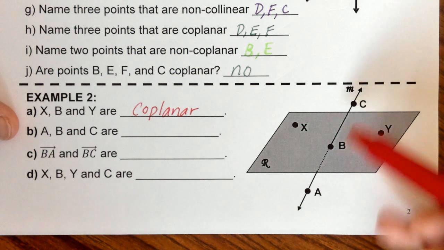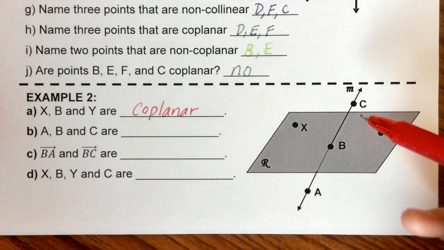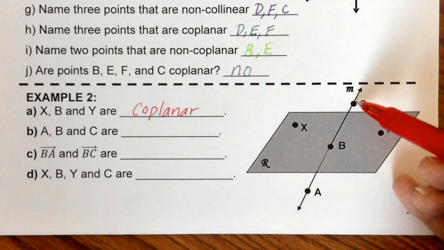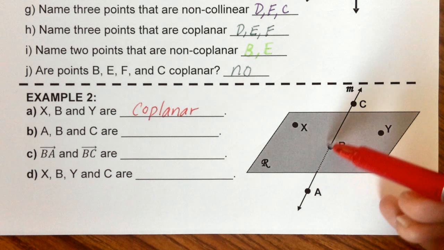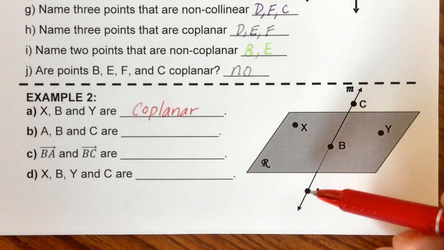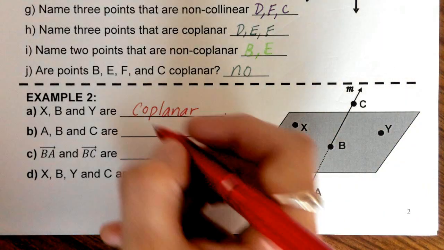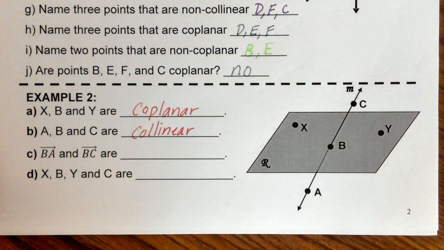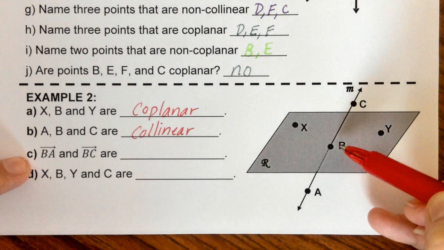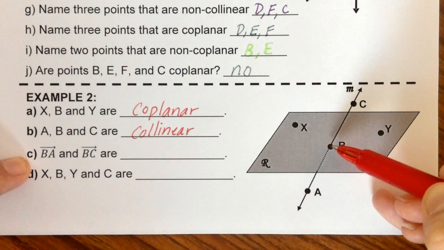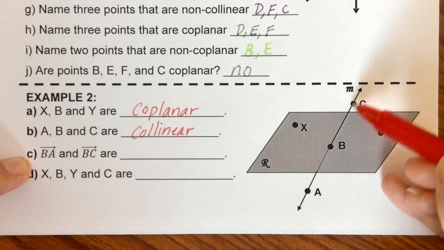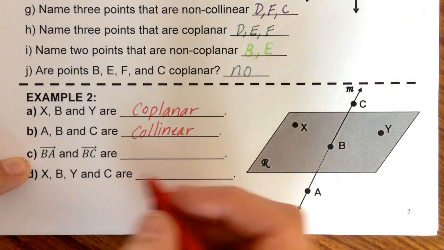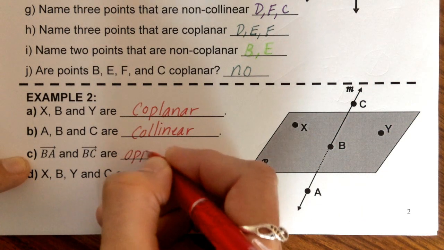Next, points A, B, and C. Well, we don't necessarily know if they're lying on this plane. I'll tell you right now, they're not lying on this plane together, but they are lying on the same line together. So, line, collinear. Ray BA and ray BC: B is the starting point for both rays, and they go in opposite directions. These are going to be your opposite rays.